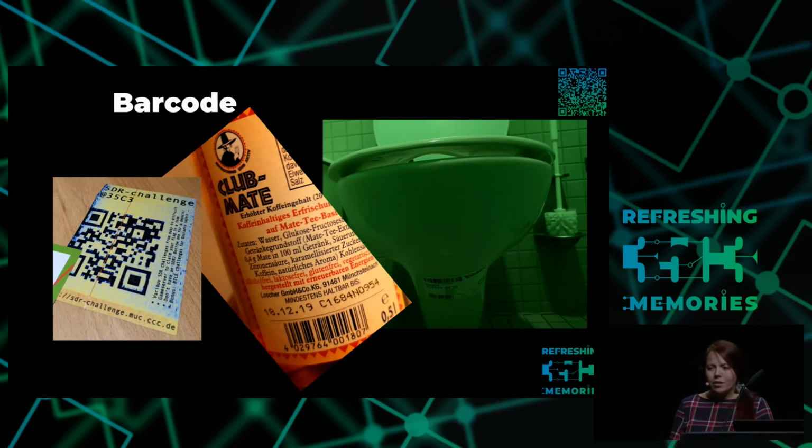And if you want to buy some stuff, for example, Club Mate in a convenience store, typically the cashier uses the barcode reader installed on the cash desk and puts the bottle or some stuff to this barcode reader to enter the information about this stuff into the program.